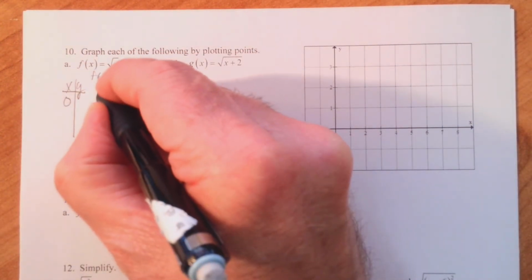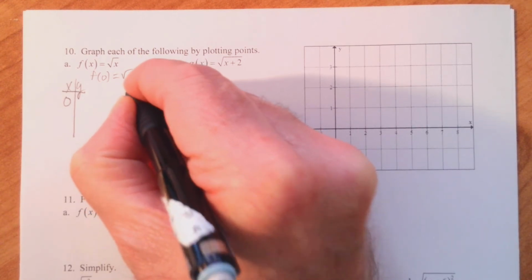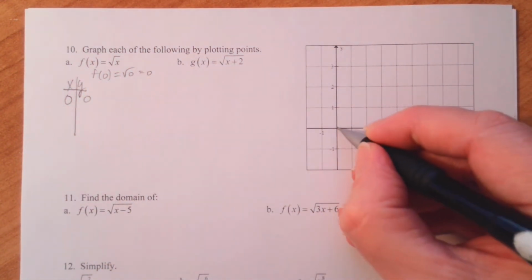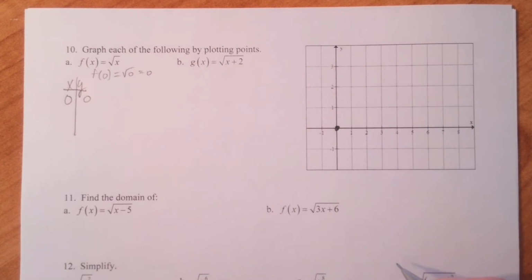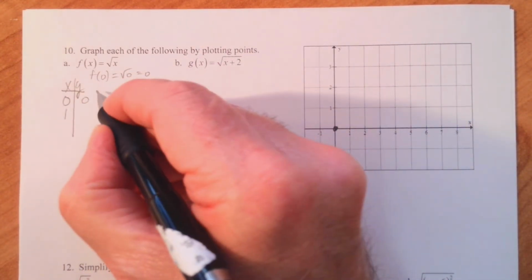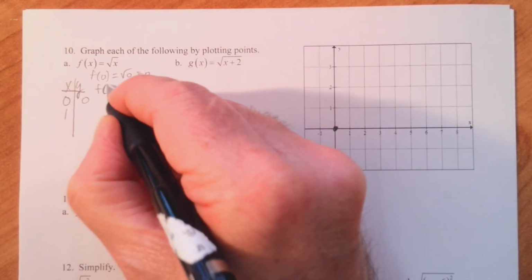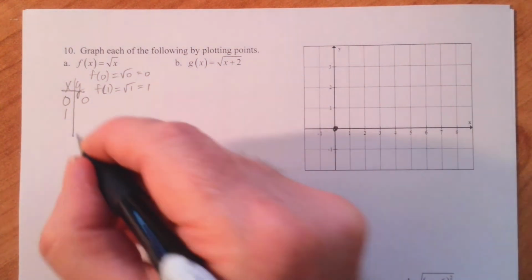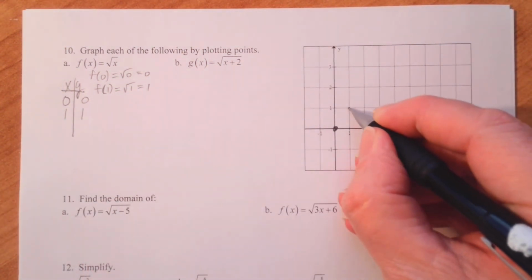The square root of 0 is 0, because 0 squared is 0. So 0, 0 is on the graph. Let's plug in 1. Notice when you plug in 1 here, you're going to get 1. Square root of 1 is 1.